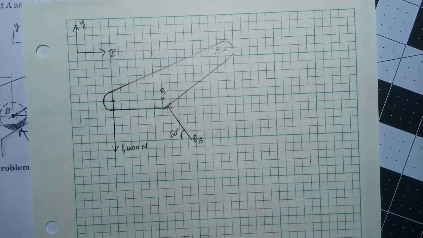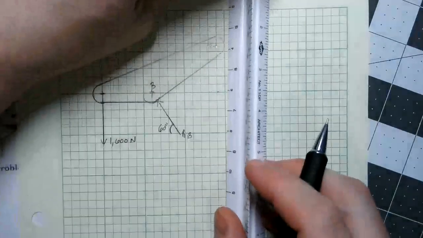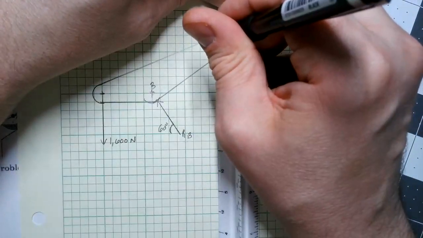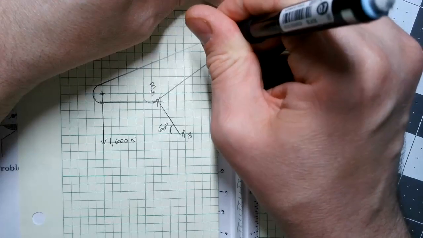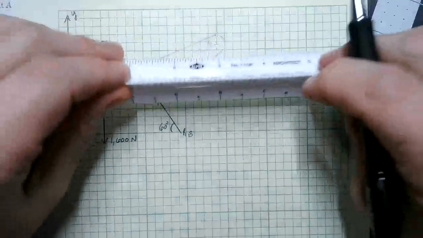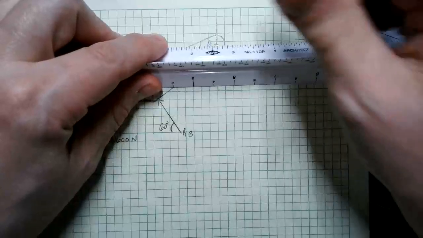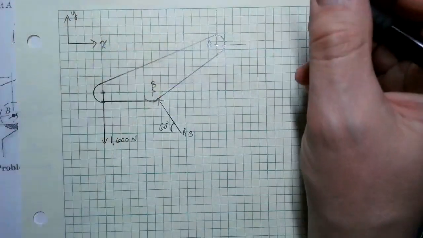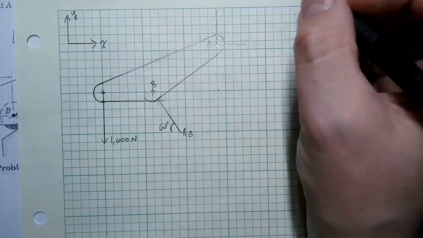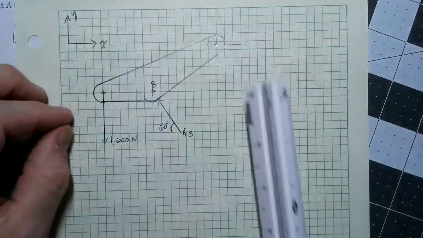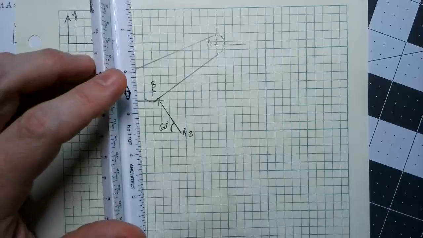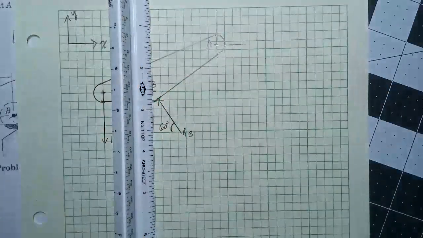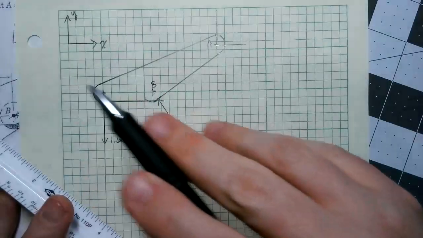Now we can say that we're going to have a reaction at A in the y direction and a reaction at A in the x direction. Which direction are these going? Before we can establish that, let's look at the components of the reaction at B. Because we know the direction of that, it has to be pushing up and to the left.